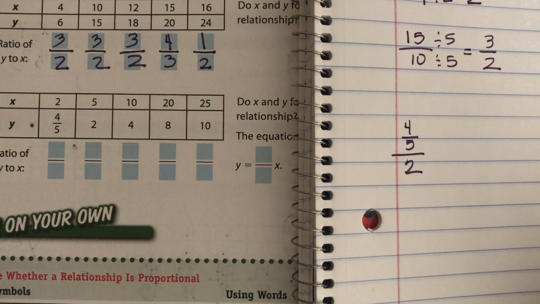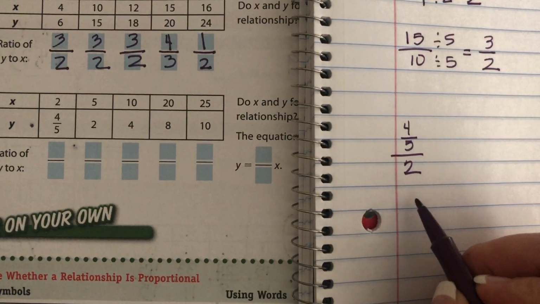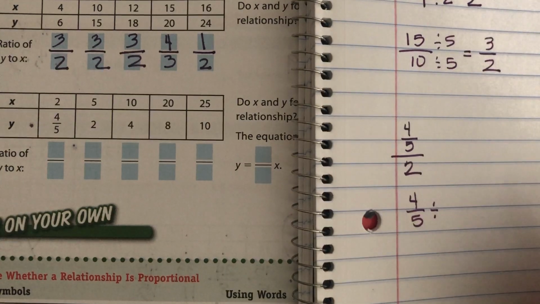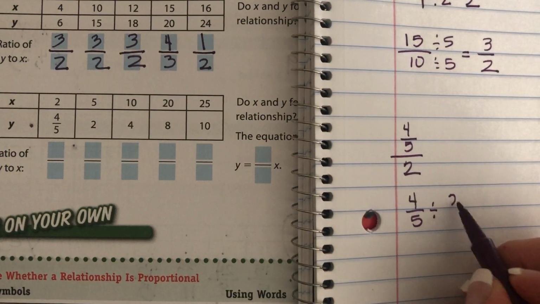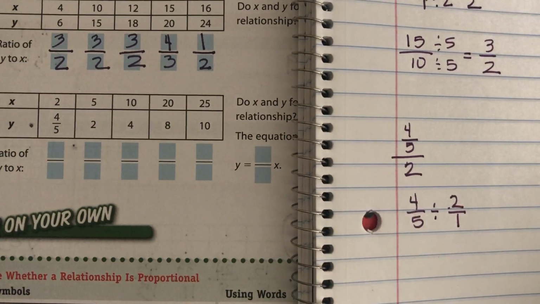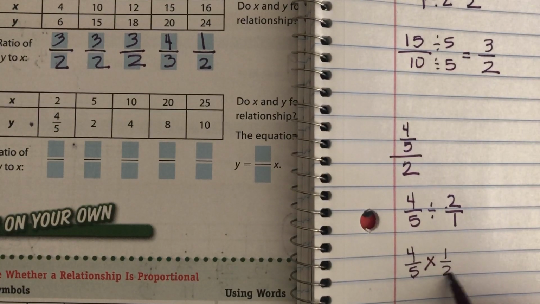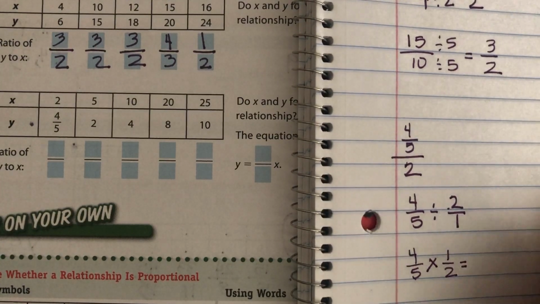All right, so if I am going to reduce this, okay, so 4/5 divided by 2, or 2 over 1, what I would really have to do is keep it, change it, and multiply by the reciprocal, right?